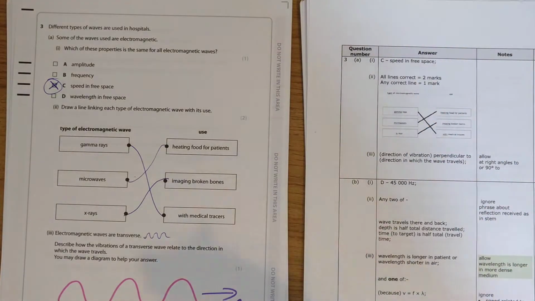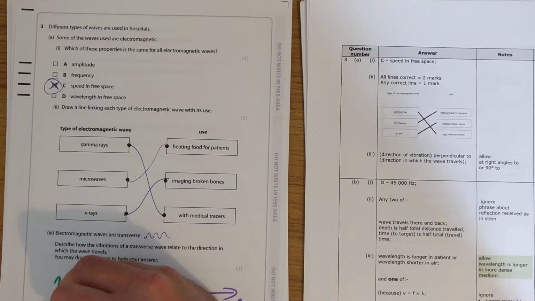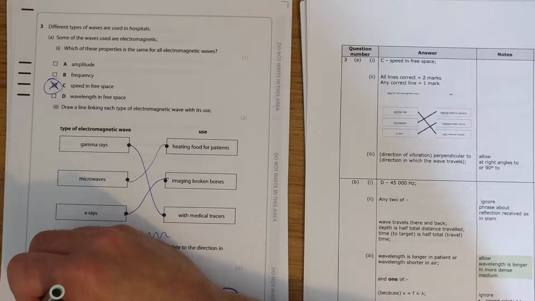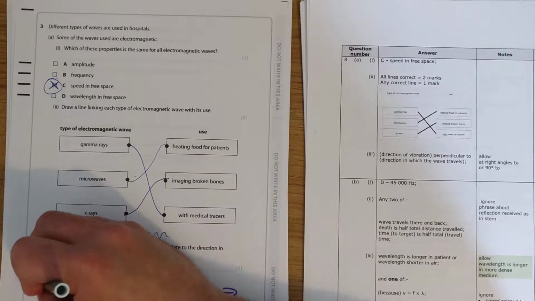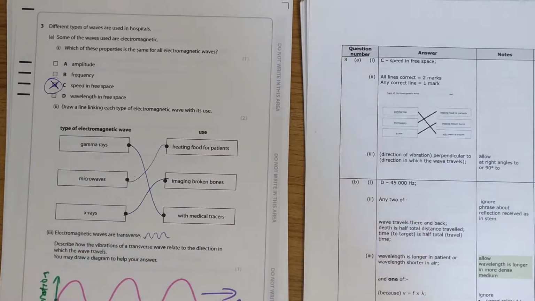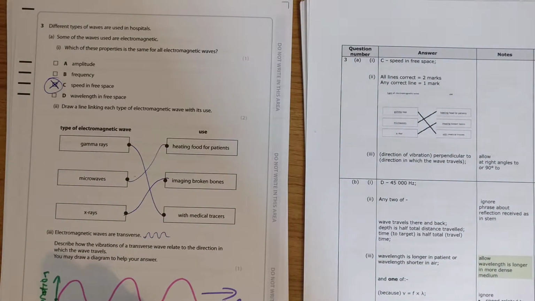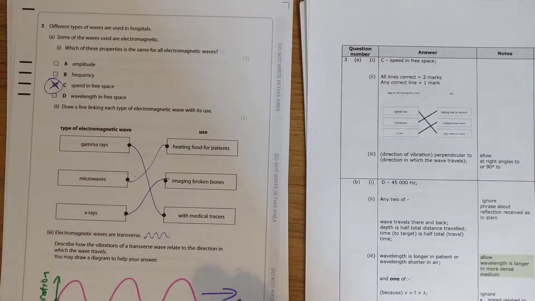And these are the vibrations. So the vibrations are at right angles to the direction the wave travels. Vibrations, right angles or perpendicular to the direction that the wave travels.